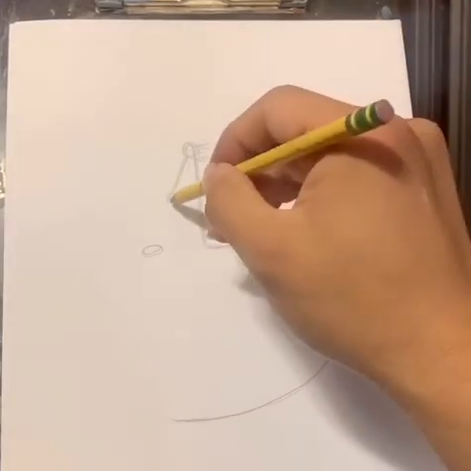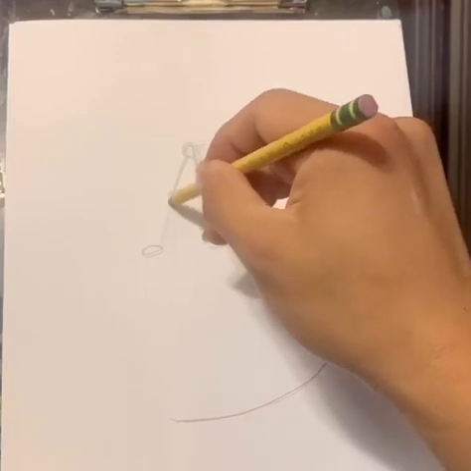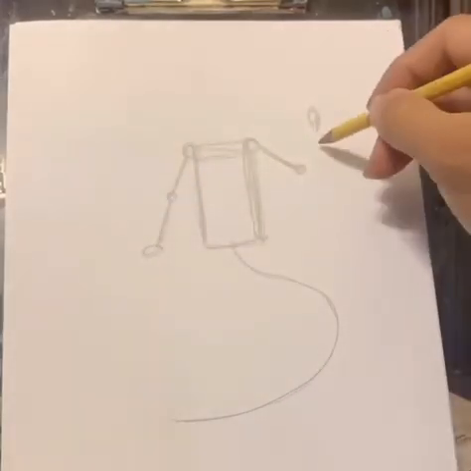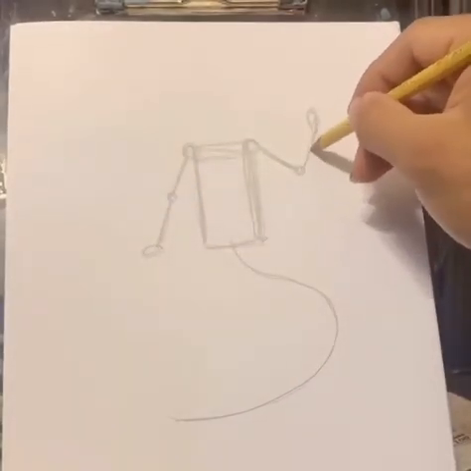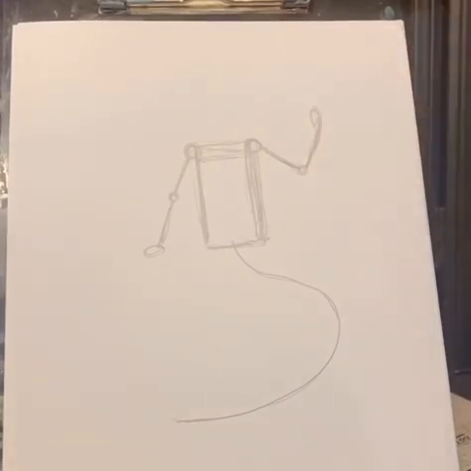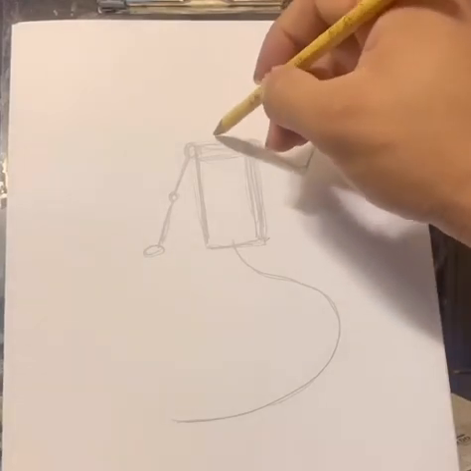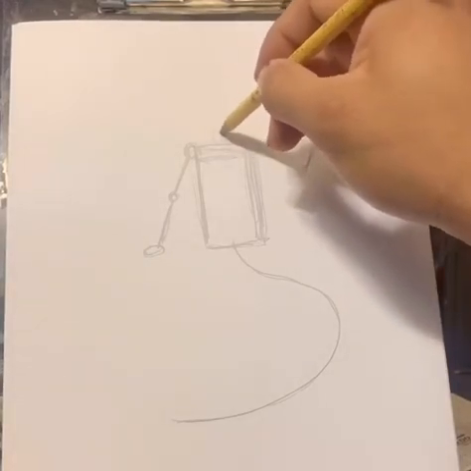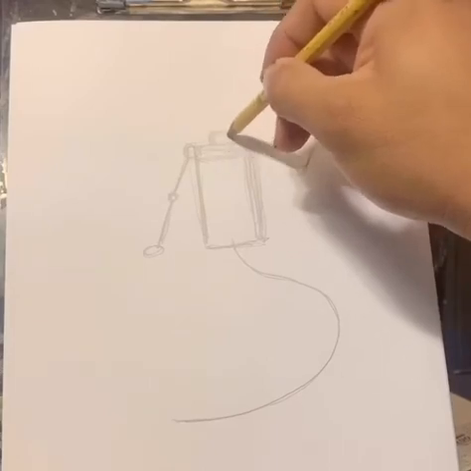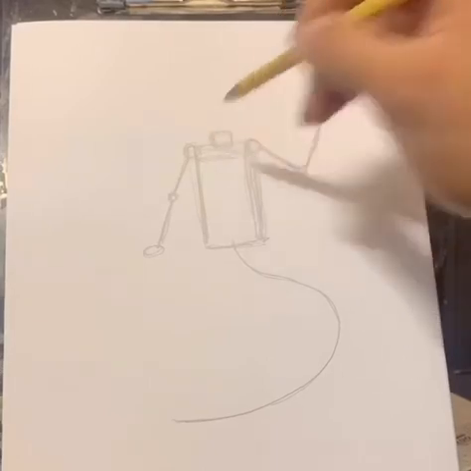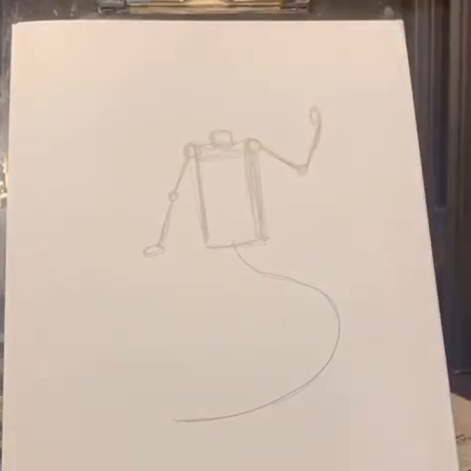So let's make the line go towards the oval on the other side as well. Okay, guys. Next thing is a square right in the center for the neck.